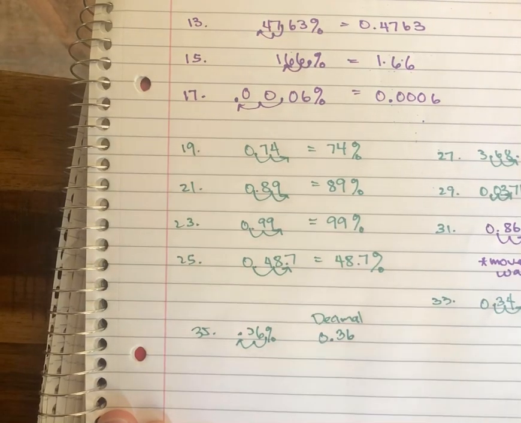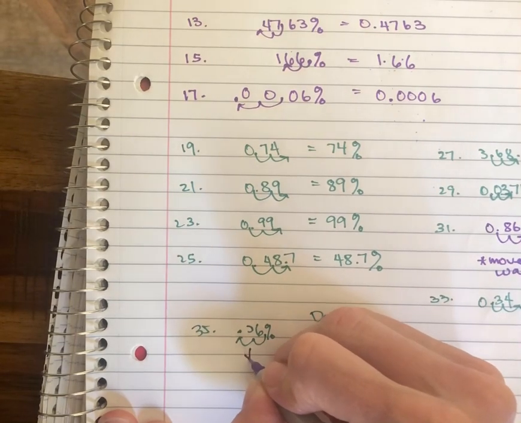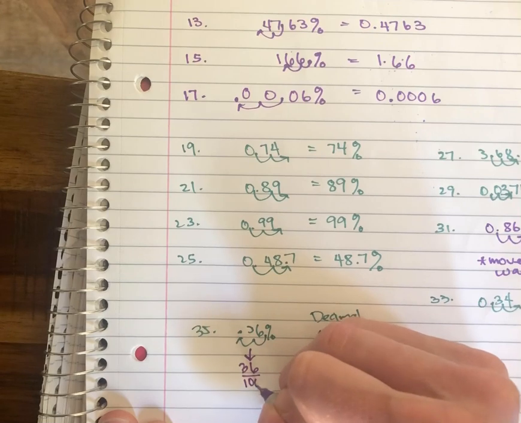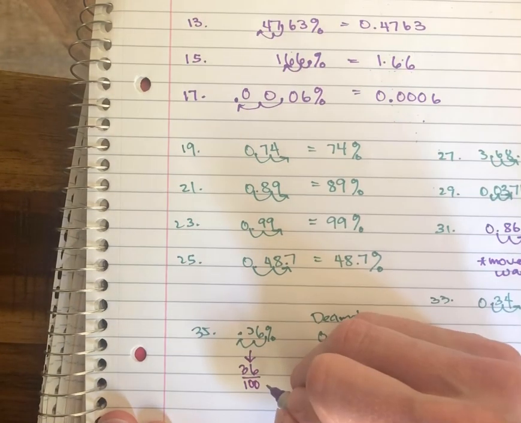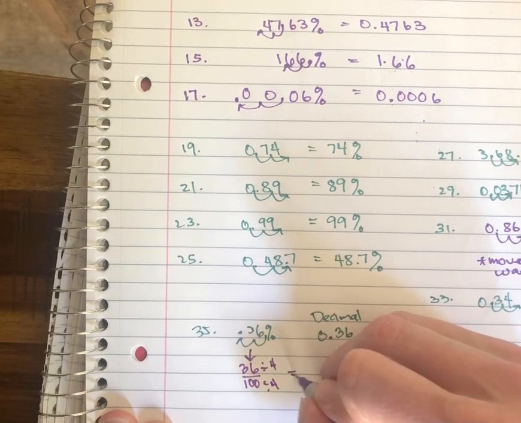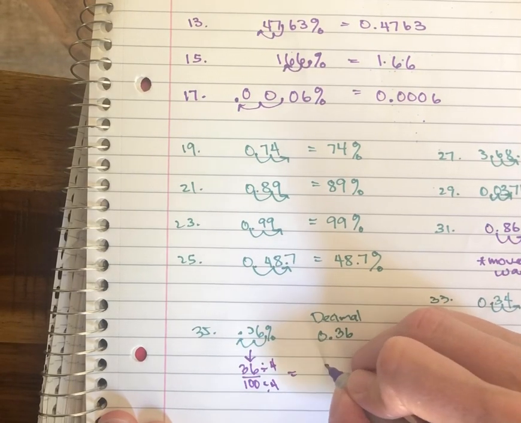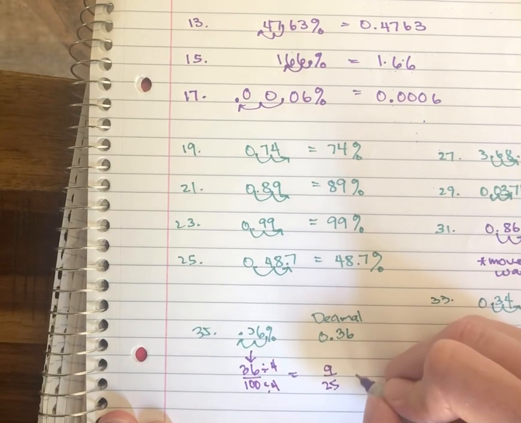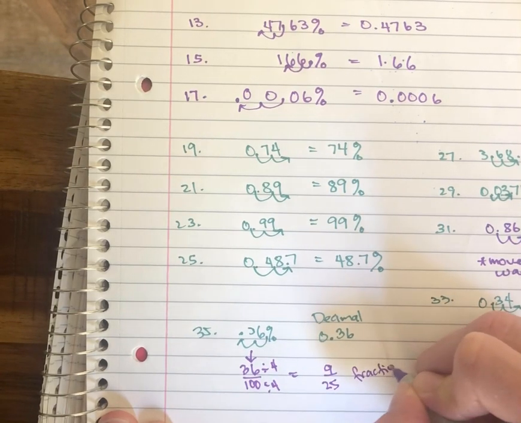And then we wanna write it as a fraction. Well, remember, percents are always out of 100. So to get it to a fraction, we put 36 over 100. That would only get you partial credit because we know we can reduce by dividing by 4, and we get 9 over 25 as our fraction in simplest form.